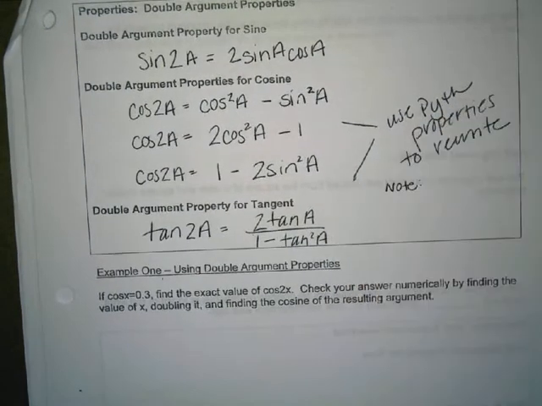Little note that I want you to make here, and we kind of touched on this yesterday, but all that matters really for these double argument properties to apply is that one argument is twice the other. So if one argument is 6x and the other argument is 3x, would these properties apply? Yeah, because one is double the other. Or if one was 10x and the other one was 5x, then they would apply.